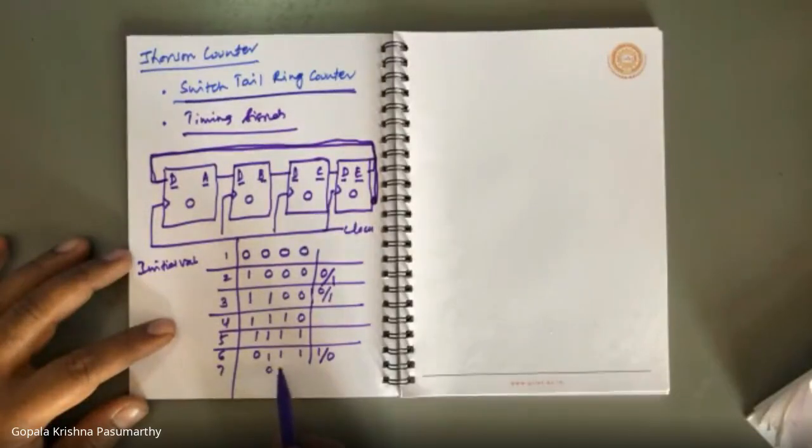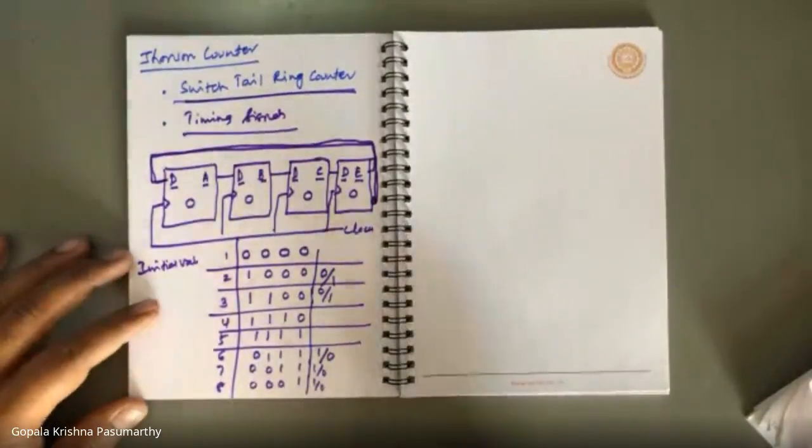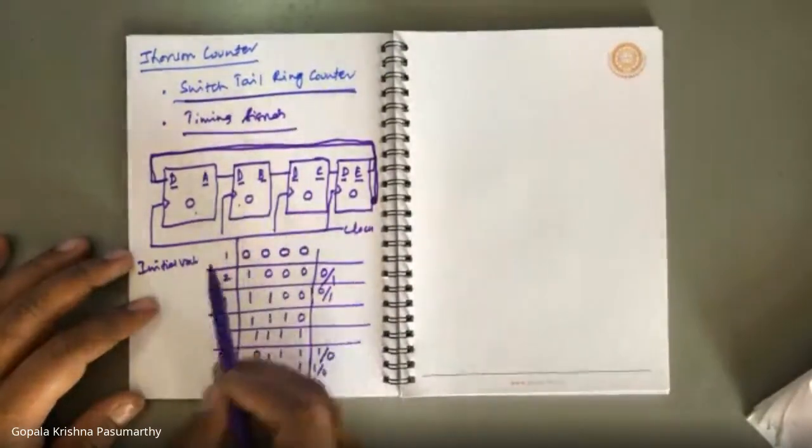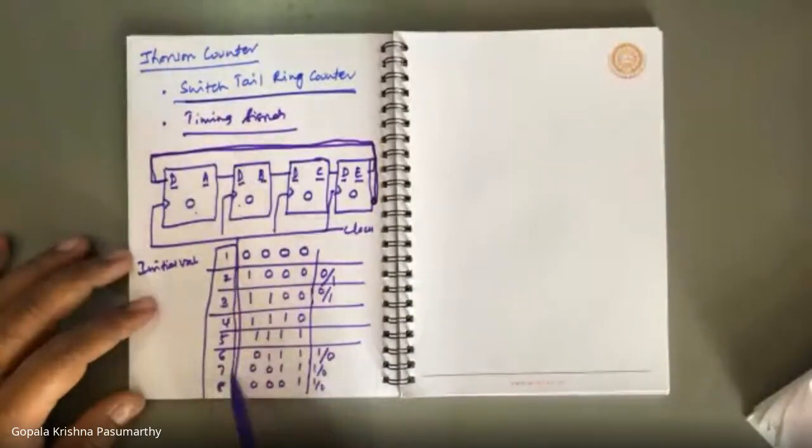Seventh one, you see 0 come here, this 1 come here, this 1 come here, this 1 goes out, complement and join here. Eighth, 0, 0, 1, this 1 come and join here. That's all. So with the 4 flip-flops, we can generate 8 different sequences.